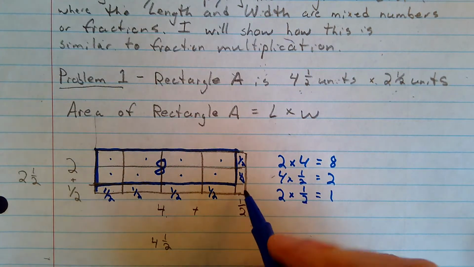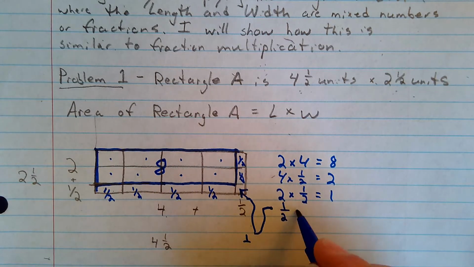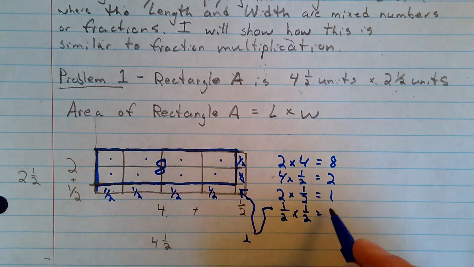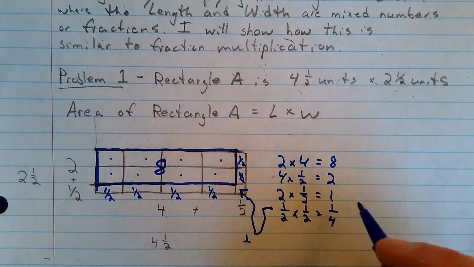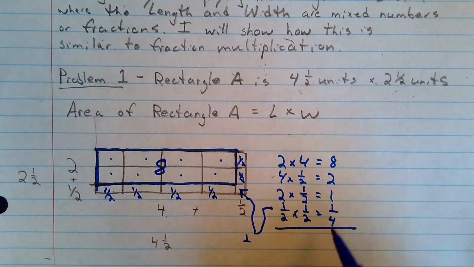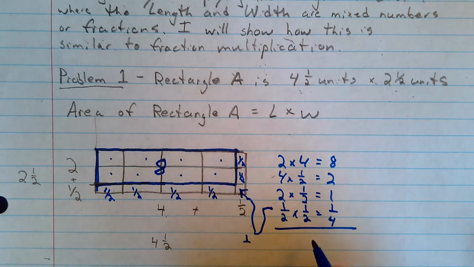And then I have my little tiny piece here, a half times a half is 1/4. And so we wind up with, we add all those up, 8, 10, 11 and a quarter. I hope that's right. I think it's right. 11 and a quarter.